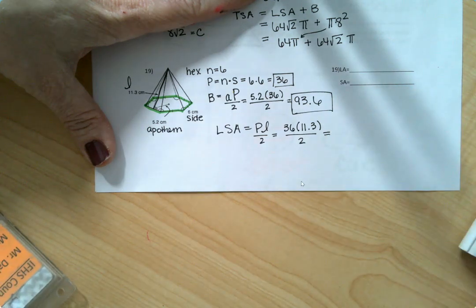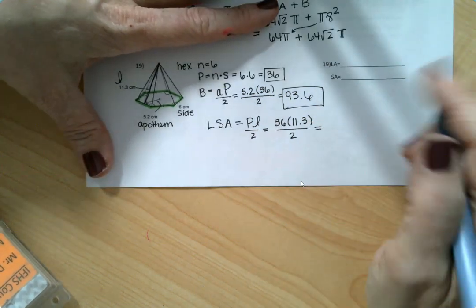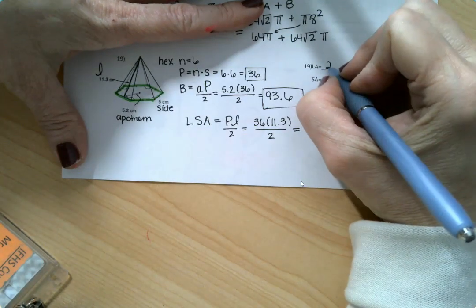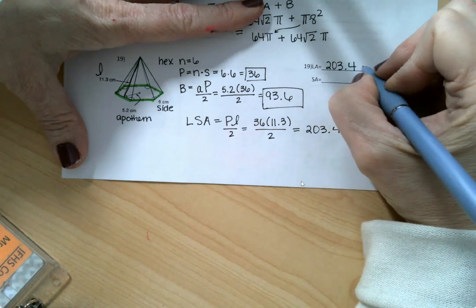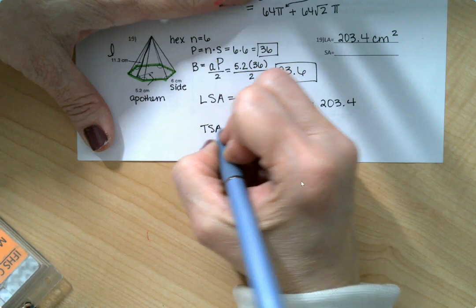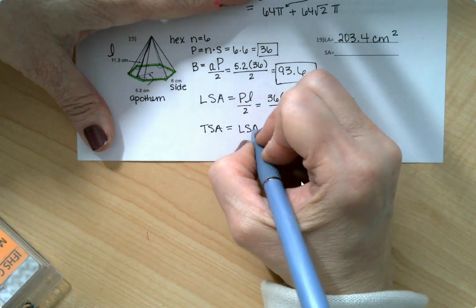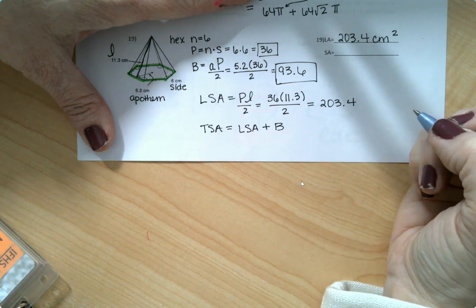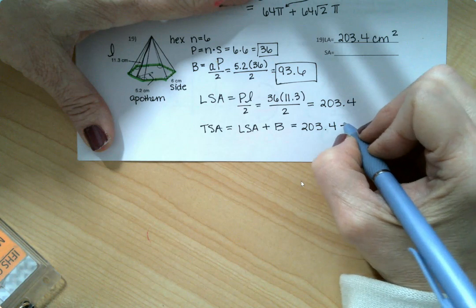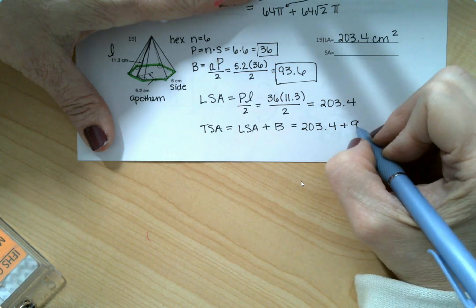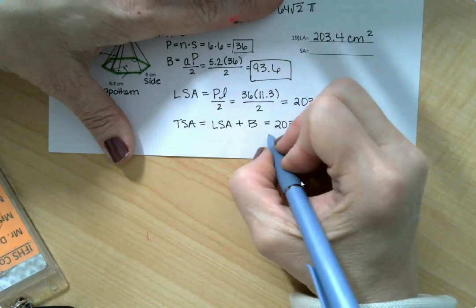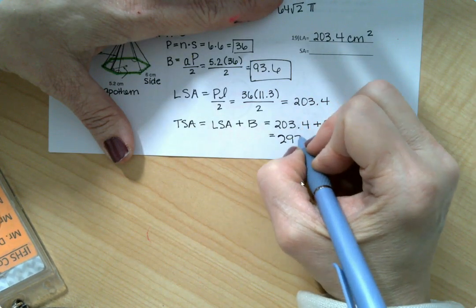When I put that in my calculator, I get 203.4 centimeters squared. Then my total surface area is the lateral surface area plus the area of one base. So 203.4 plus 93.6.